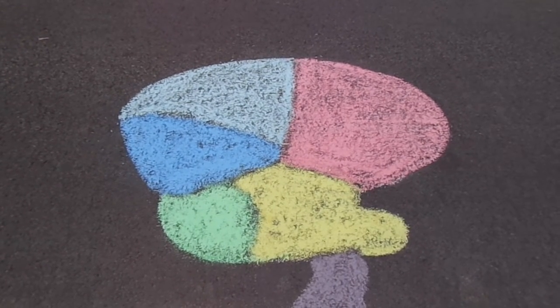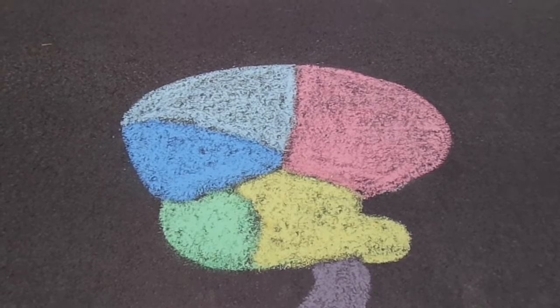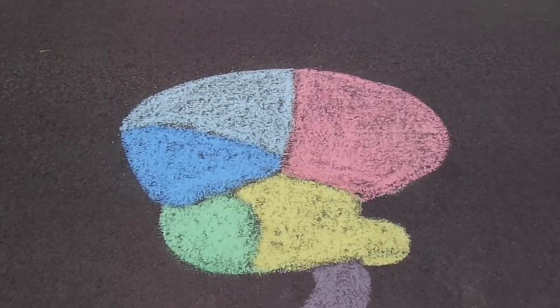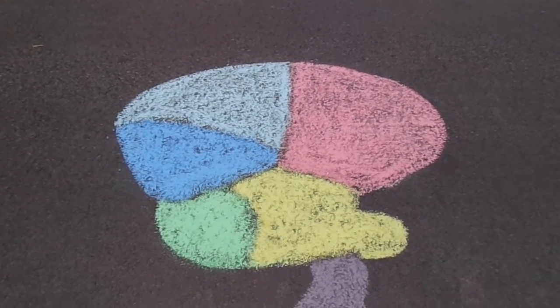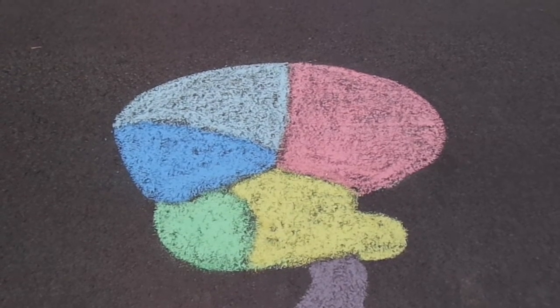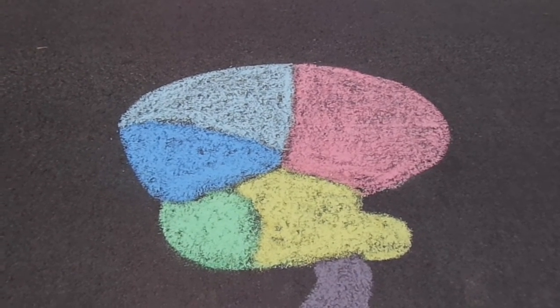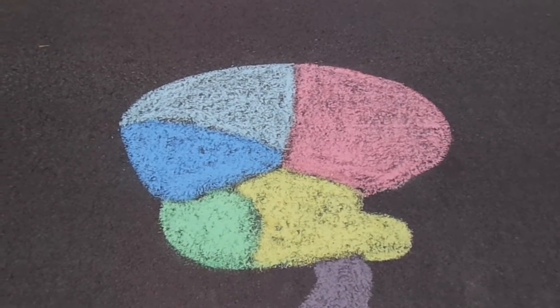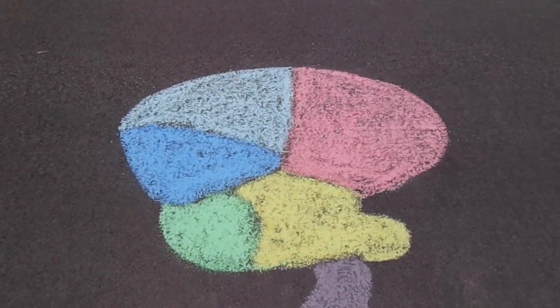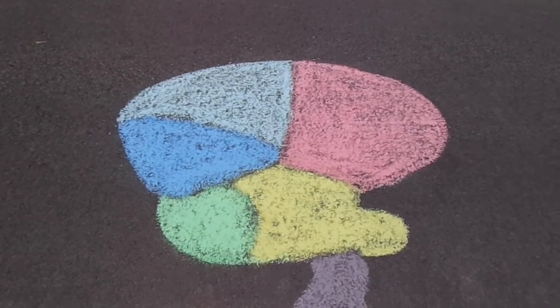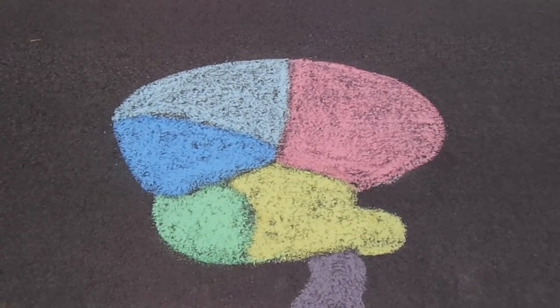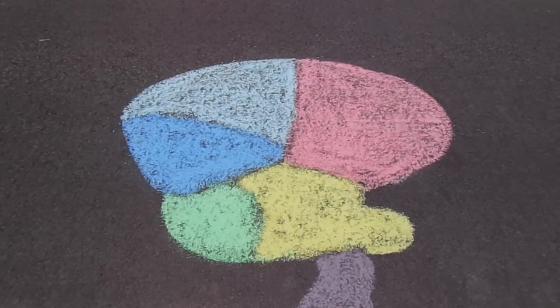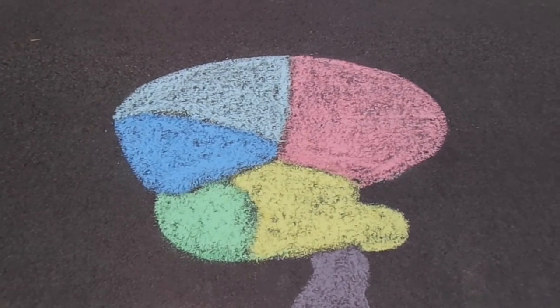Guide to the graphic. Here we have a presentation of the brain and all its lobes. In red we have the frontal lobe. In aqua green we have the parietal lobe. In dark blue we have the occipital lobe. In yellow we have the temporal lobe. And in purple we have the brainstem.